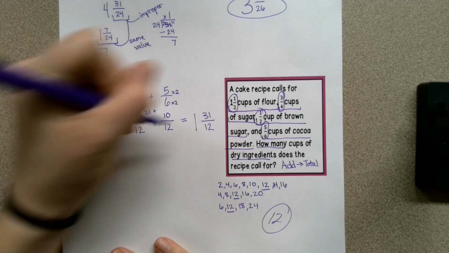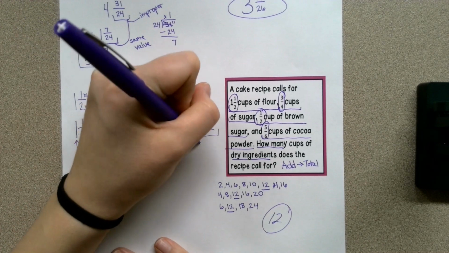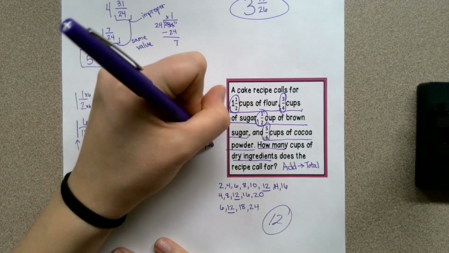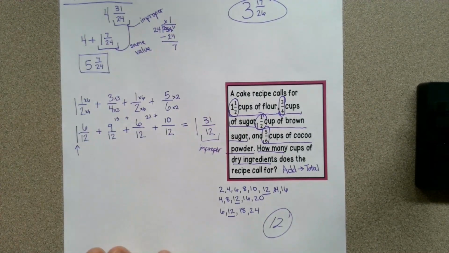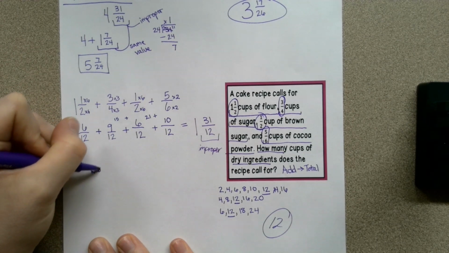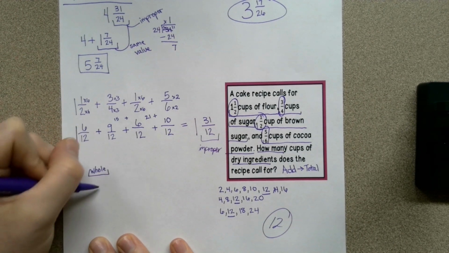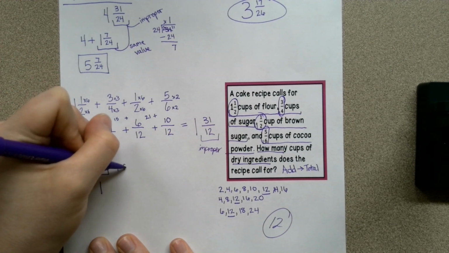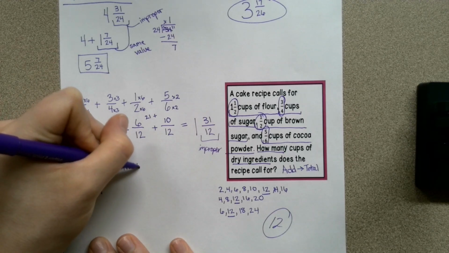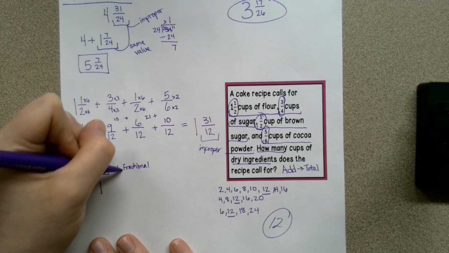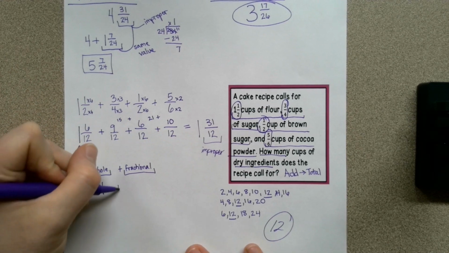However, this fraction right here is improper, so we have to simplify it. So we're going to take our whole part, which was 1, and combine it with the fractional part, written as a nice mixed number in the end.